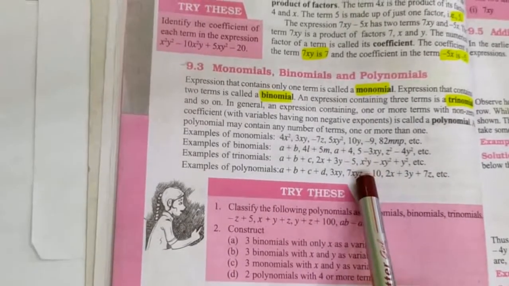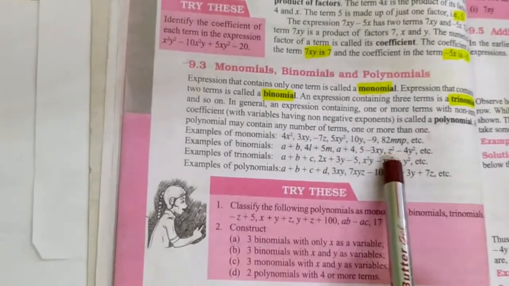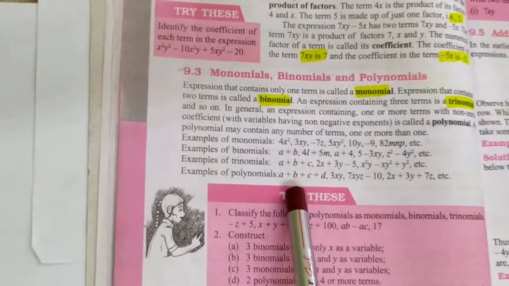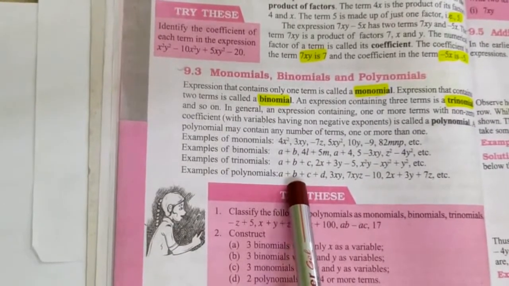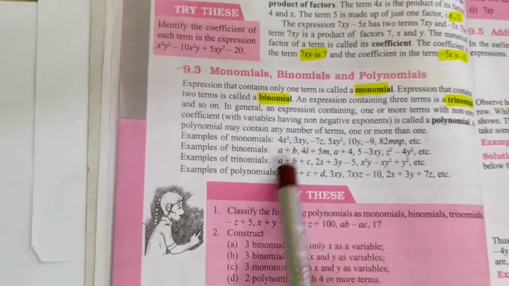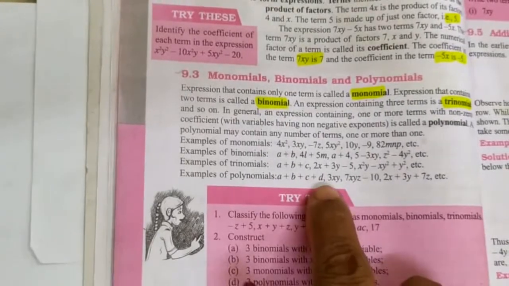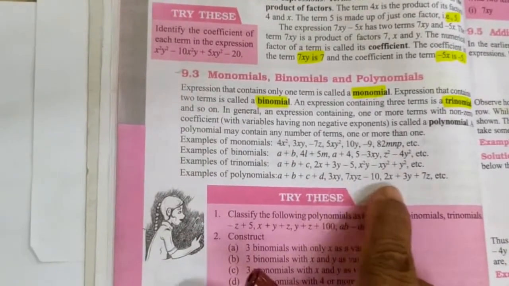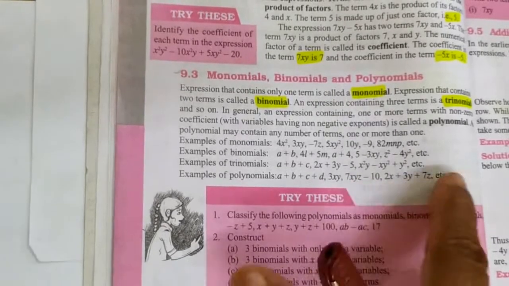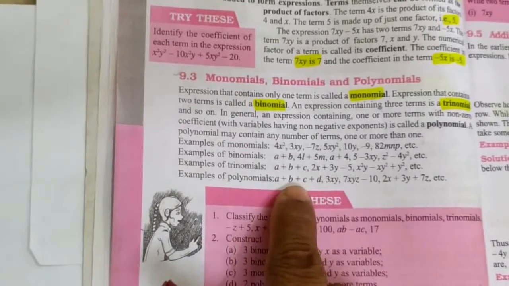This is x square y minus xy square plus y square. These are the 1, 2, 3. You count the number of terms in that. So this is a trinomial. Then this is a plus b plus c plus d. So it is not a monomial, it is a binomial, trinomial. That general term is polynomials. So these are the polynomials, 1, 2, 3, 4. Here there is only 1, here there is 1, here there is 2. So all these things, monomial, binomial and trinomial, are in general called polynomials.